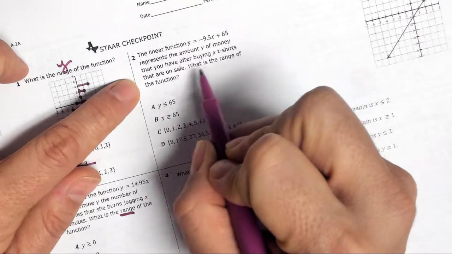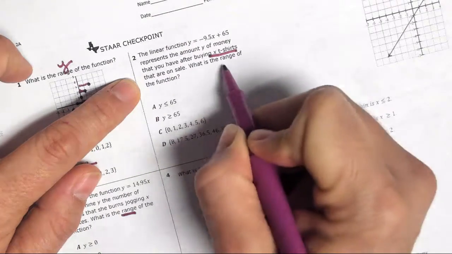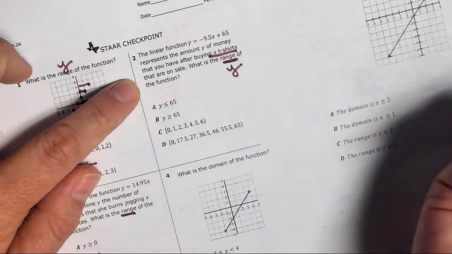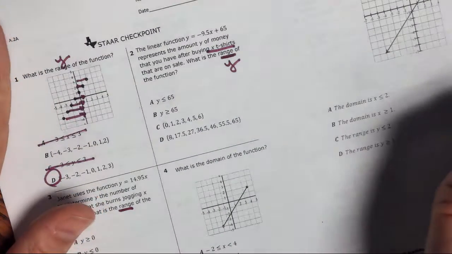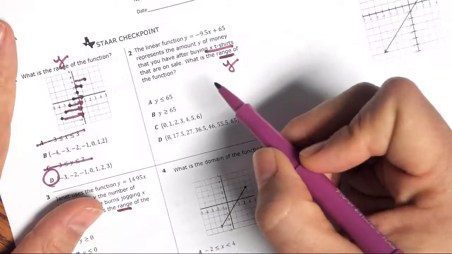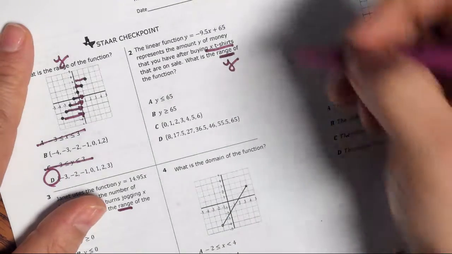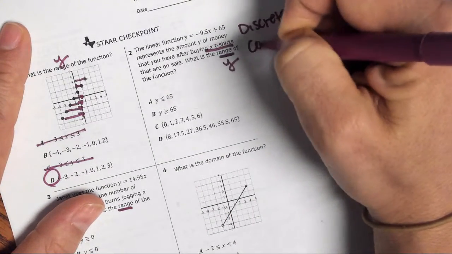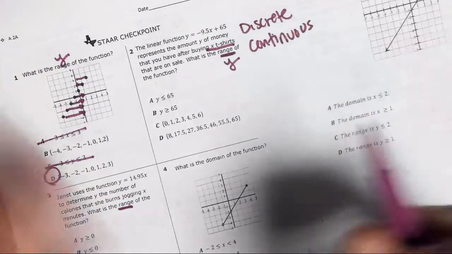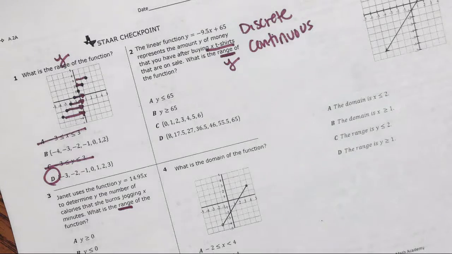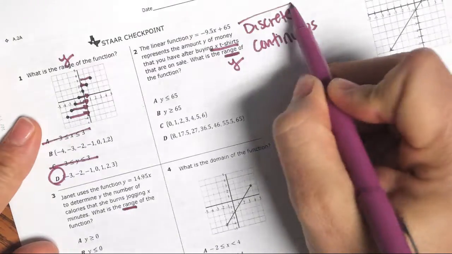Okay, number 2, it's asking you about buying t-shirts. We're asked, what is the range again, so we're looking for the y values. Okay, none of these answers have x with them, so we can't eliminate them. But you have to decide yourself. Is this a discrete or continuous situation? Remember, you're buying t-shirts. Can you buy part of a t-shirt, or can you only buy exact numbers of t-shirts? All right, hopefully you decide that you can only buy exact numbers of t-shirts, so that would be discrete.